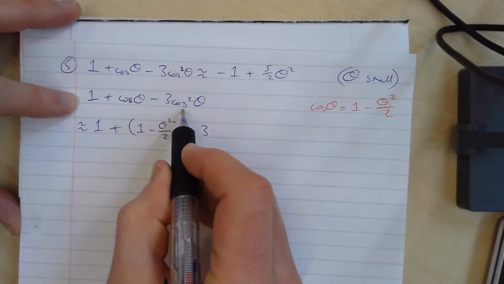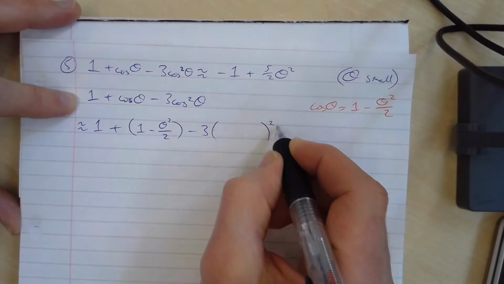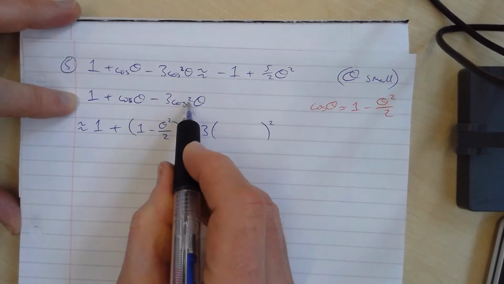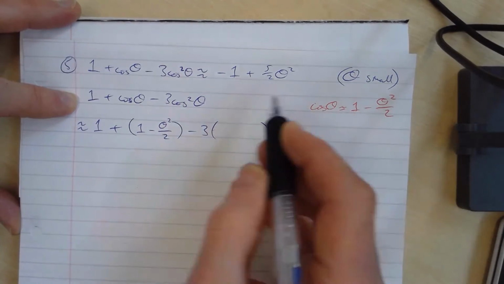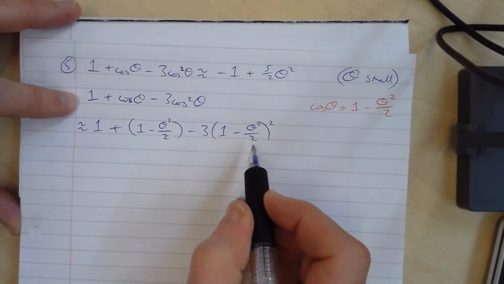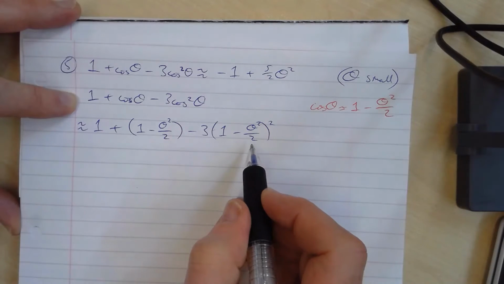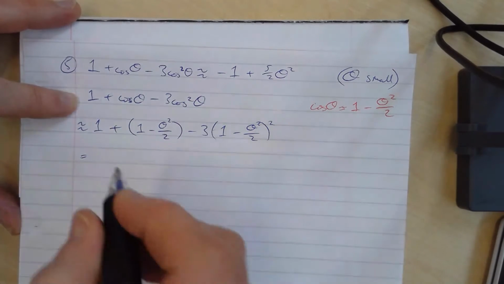Then minus 3, lots of cos squared theta, and of course cos squared theta really is cos theta all squared. So that squared there is that squared there. Cos theta is going to go inside the bracket as 1 minus theta squared over 2. Okay, now we've just got to tidy up a little bit, expand the brackets and so on.